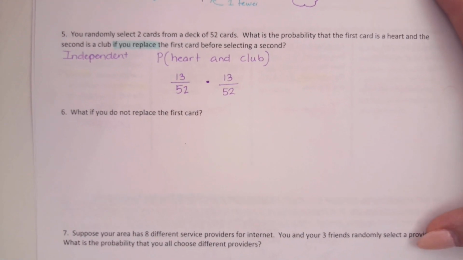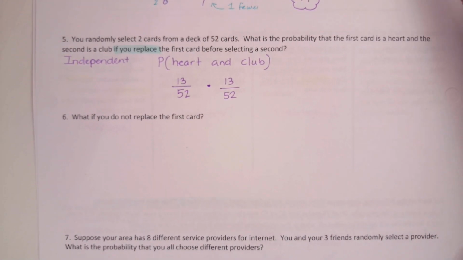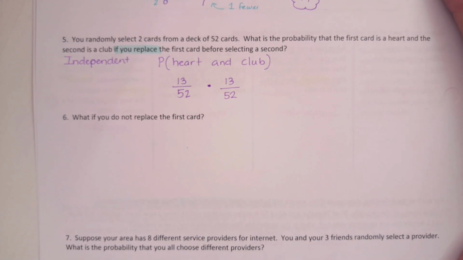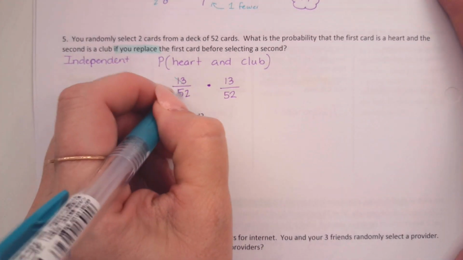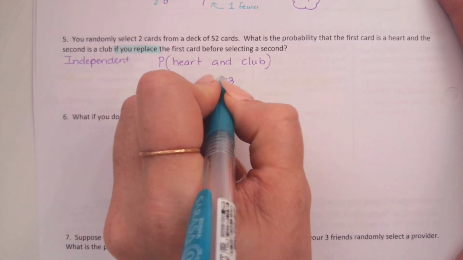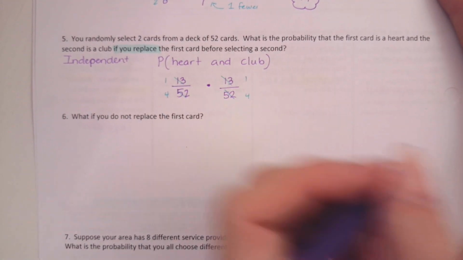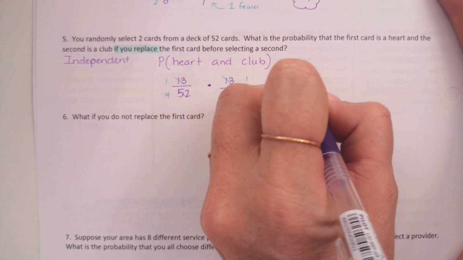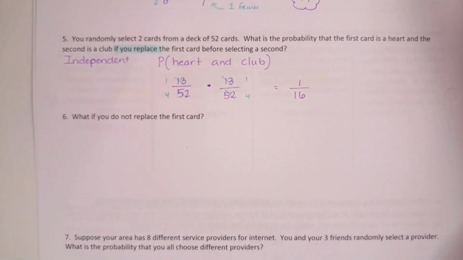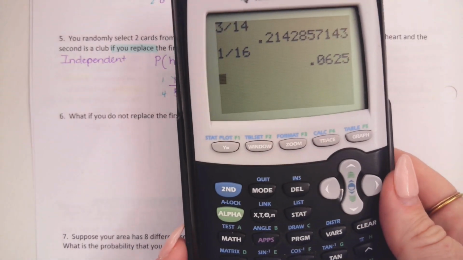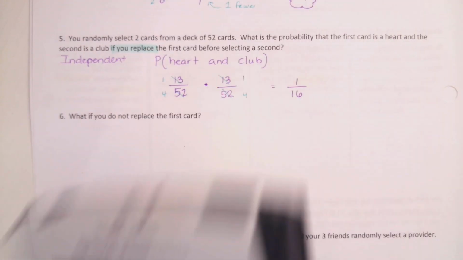Okay. Do either of those reduce beforehand? Yeah, they technically both reduce to just 1/4. So 1/4 times 1/4 is 1/16. 1/16 is like 6.25%.